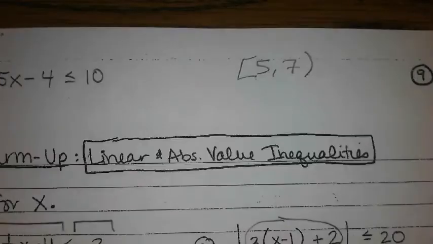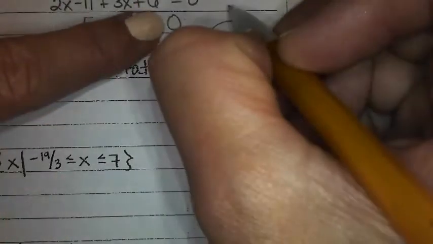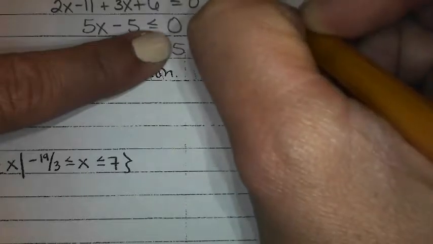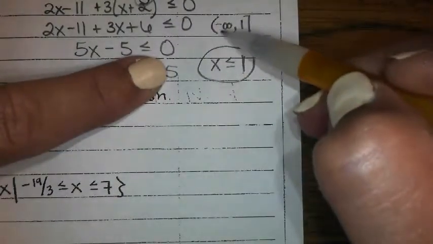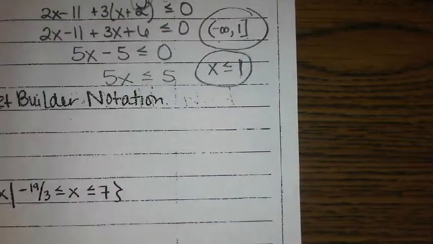So what would this be in interval notation? Stephen? Yeah, parenthesis versus bracket. So from negative infinity up until 1, that's your interval notation answer.